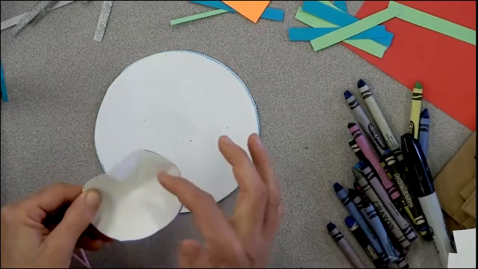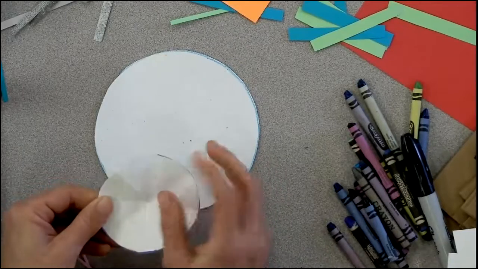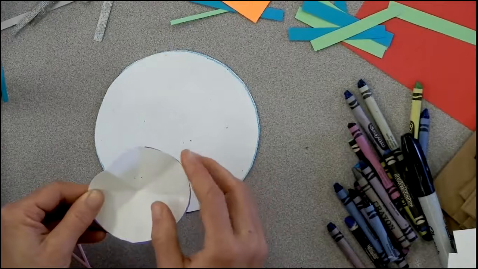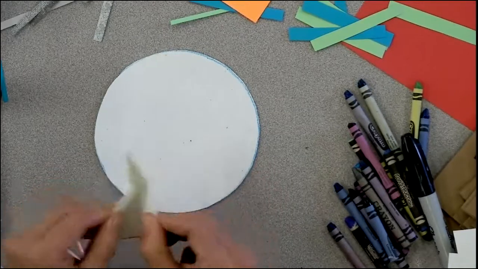1, 2, 3, 4, 5, 6, 7, 8. So now it's divided into 8ths. So 8/8 equal 1 whole circle.